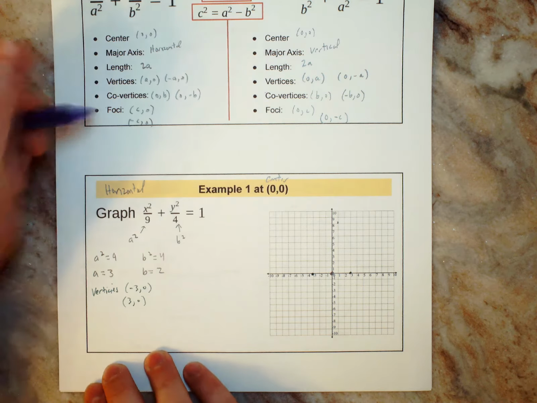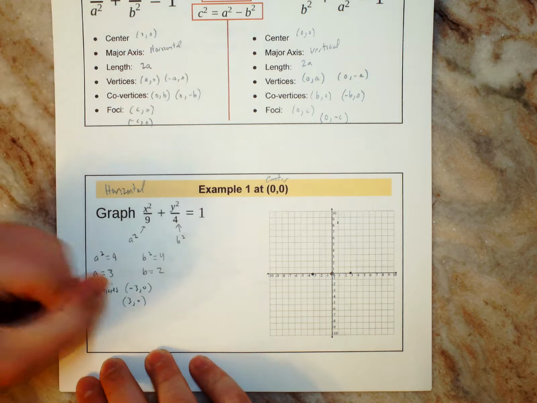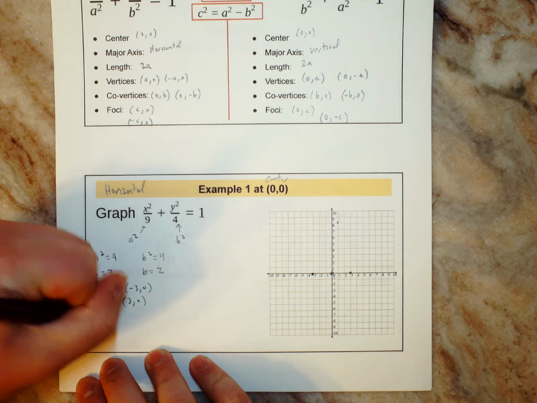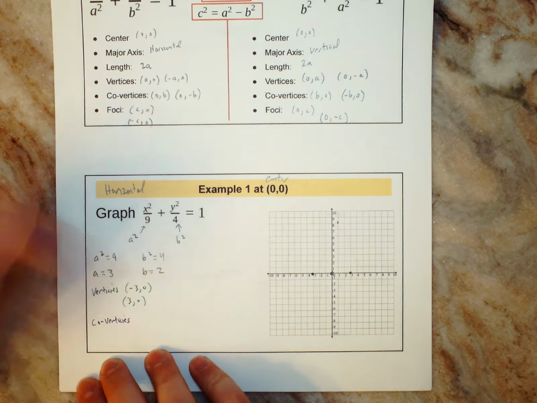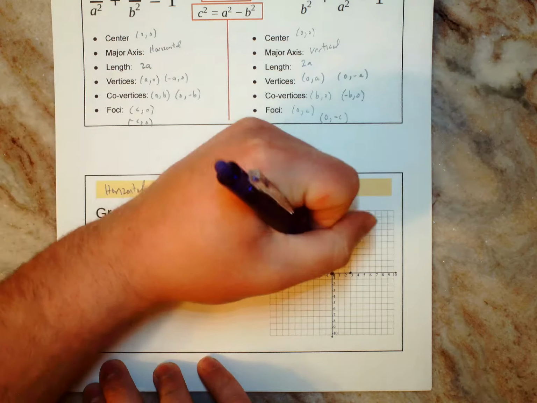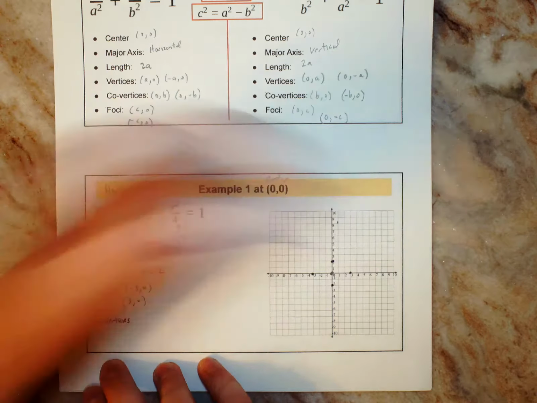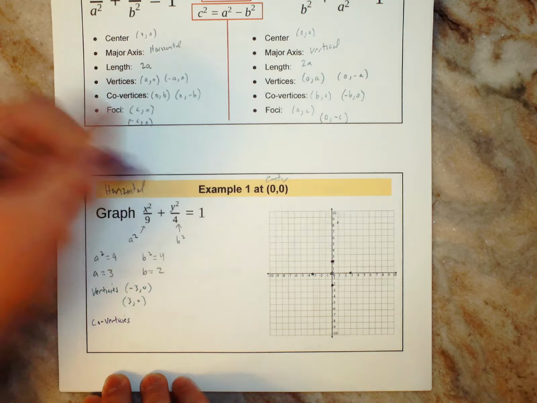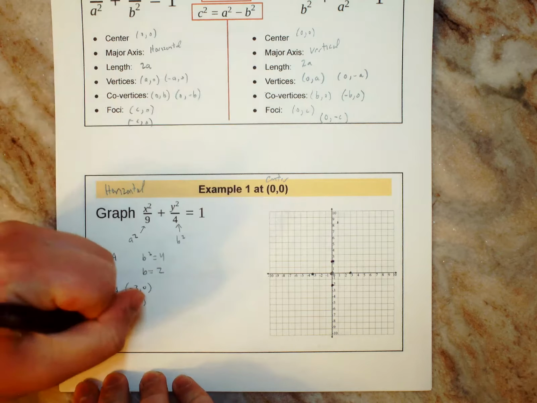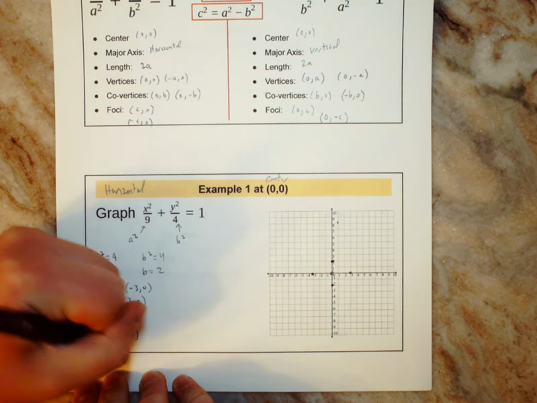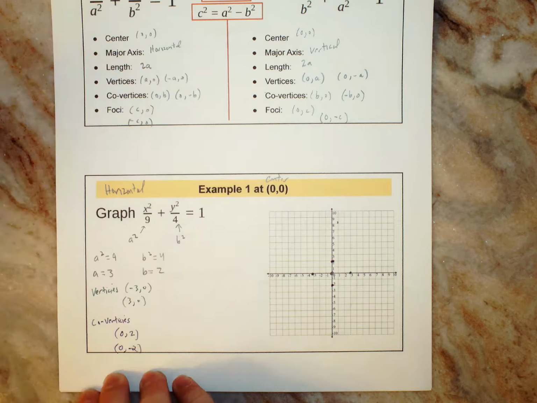My covertices, since b is 2, I'm going to go up 2, down 2. And my covertices are 0, 2, 0, negative 2.